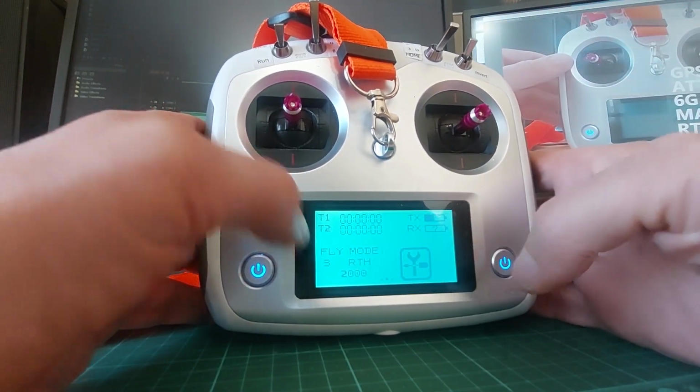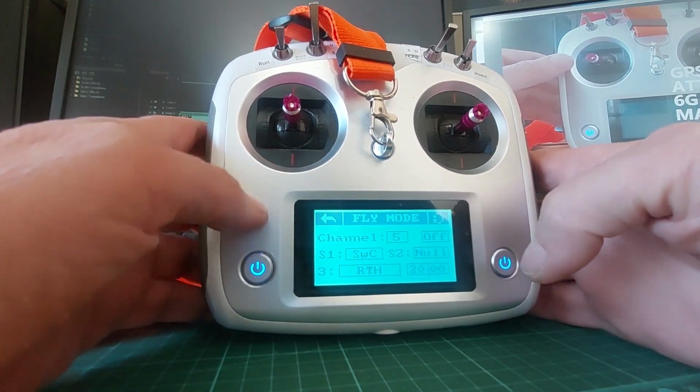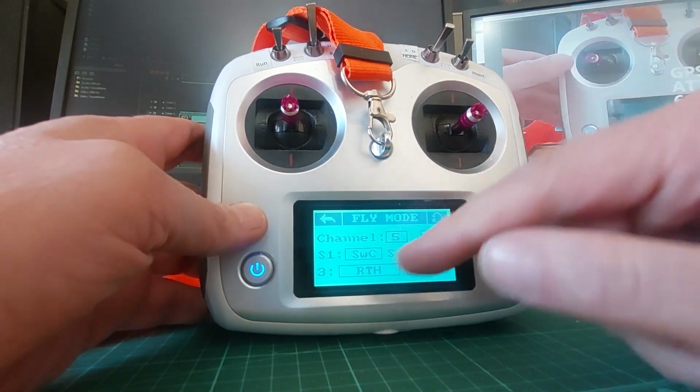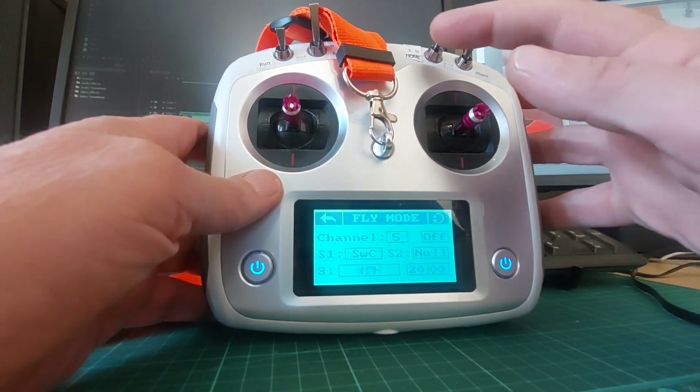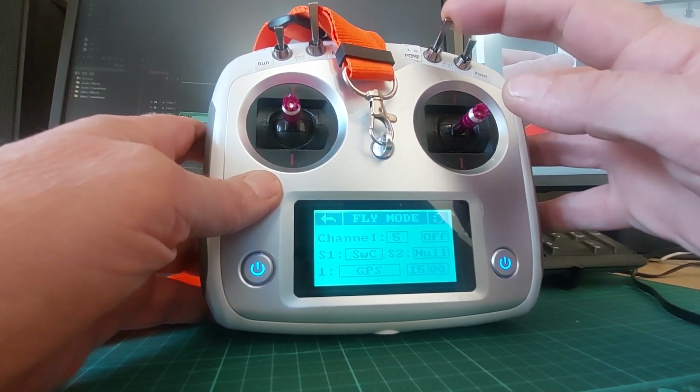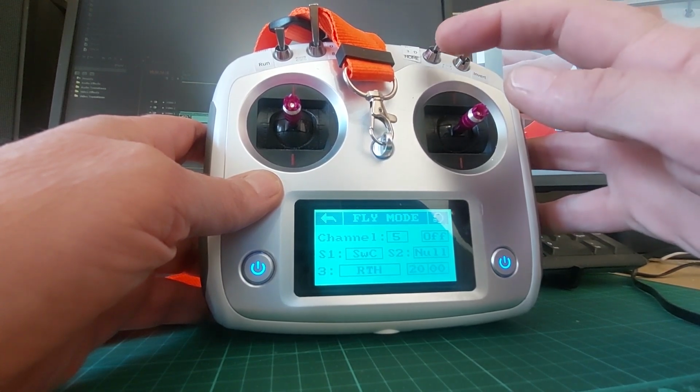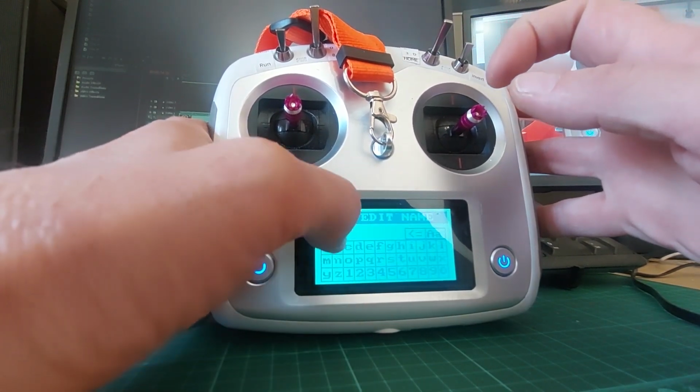We unlock our radio, then we hit the mode switch section, and you'll notice that switch C, which is this one here, is currently set to GPS, ATI and return to home. Let's give this a proper name.